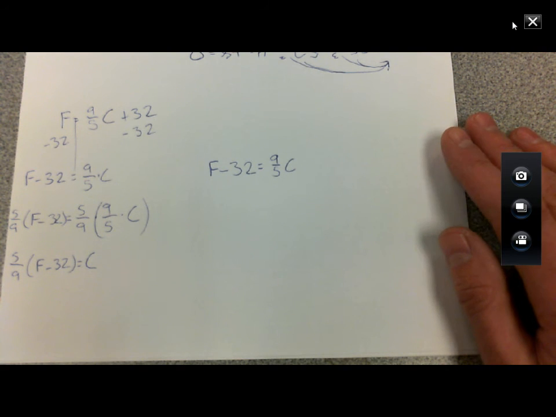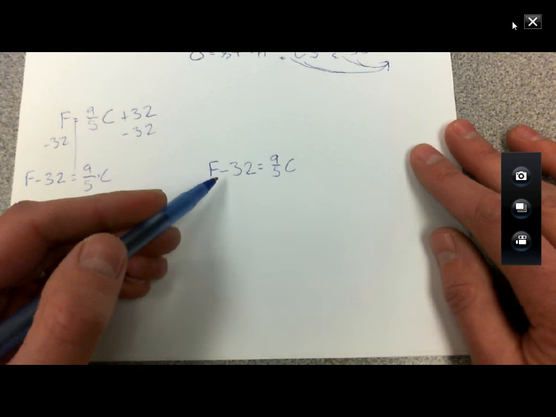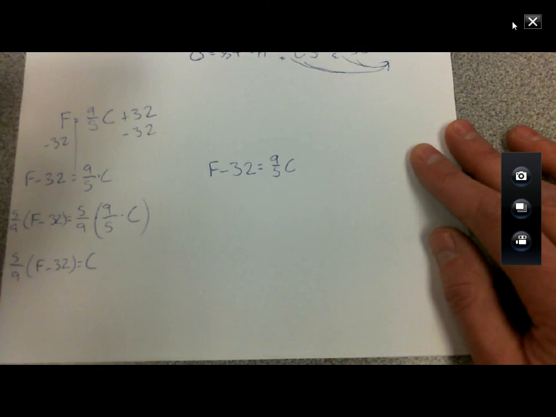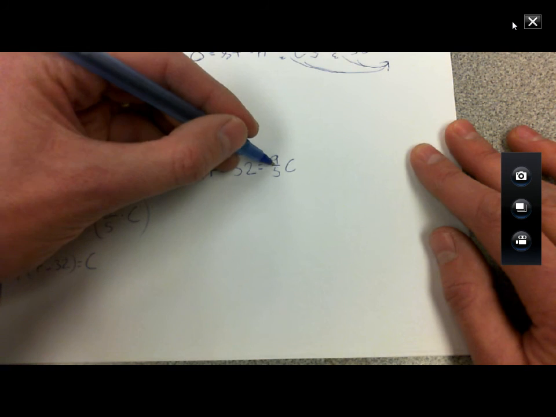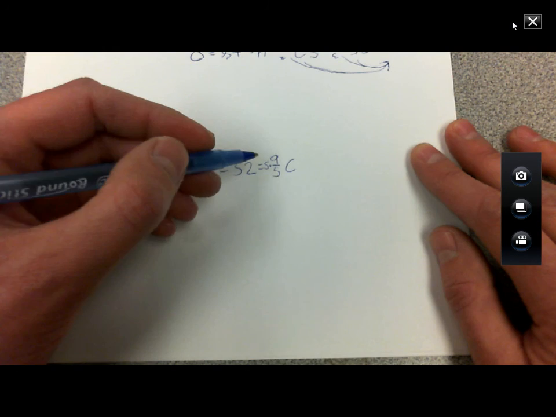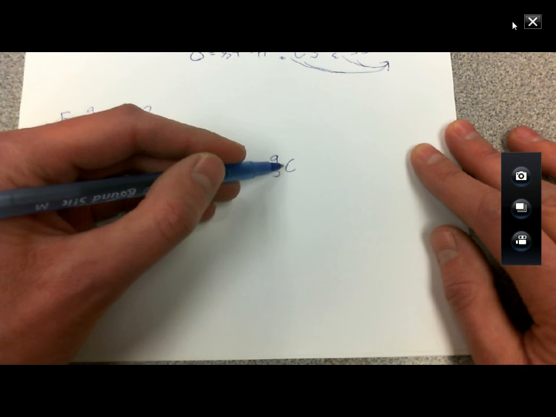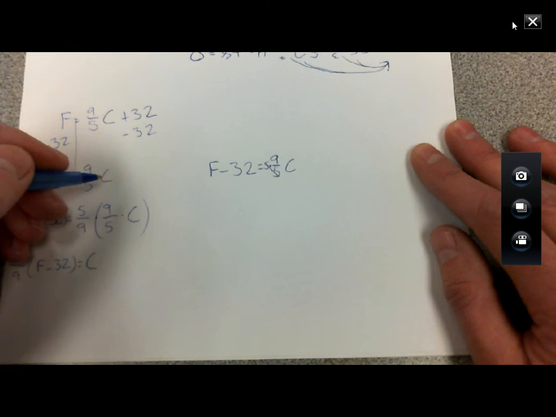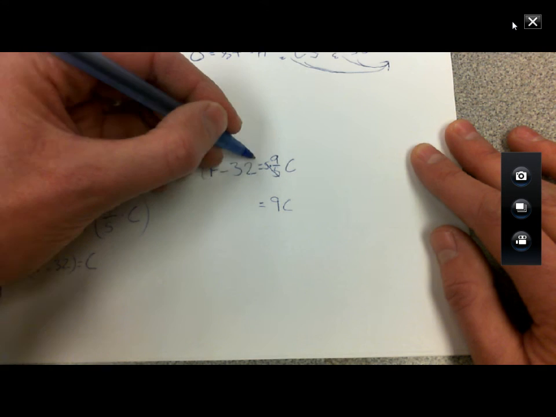The other way, again, I've already subtracted the 32, so I'm left with this. I could deal with this instead of as 9/5 as a fraction, I could deal with it as divided by 5 and times 9. So to get rid of that divided by 5, I could do times 5. I know I'm writing small there, but I can multiply by 5. 5 times 9/5 times C. That divided by 5 and then multiplied by 5 become 1. I've got 9C. I have to multiply the other side by 5.